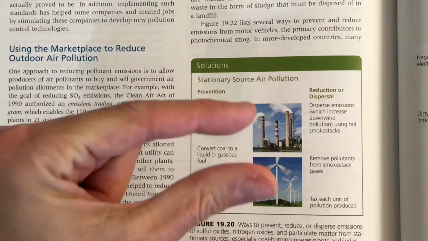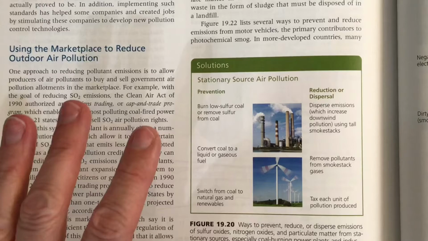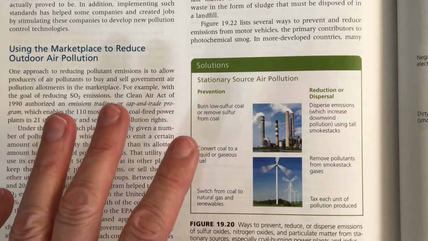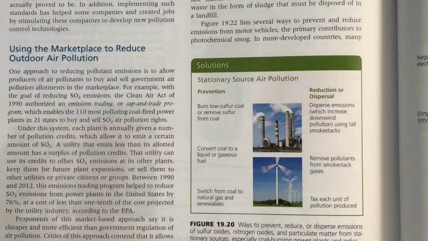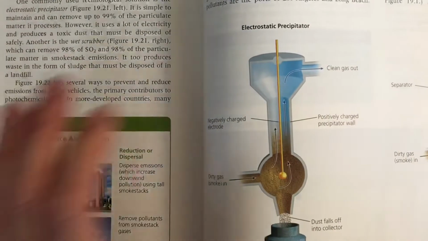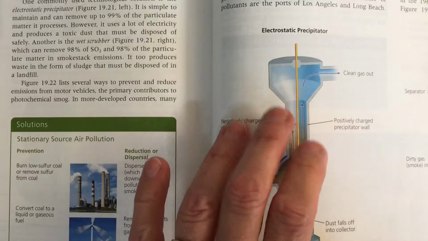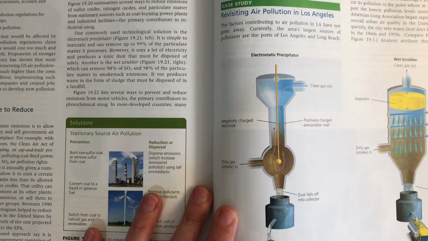Now again, we have filters on cigarettes, but that doesn't make smoking any more good for you, because there's plenty that can make it through that filter. But it's an apt description. The filters that we have on smokestacks work a lot better than those that you find on cigarettes.